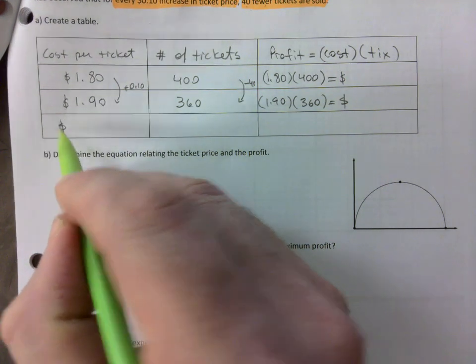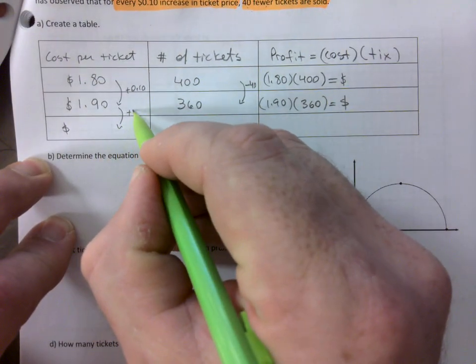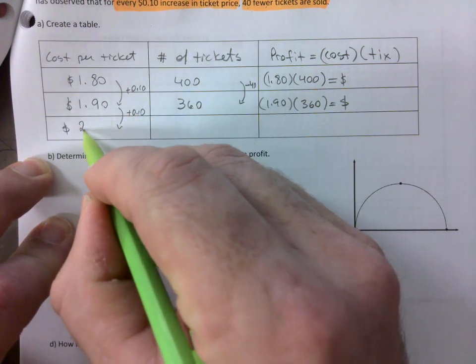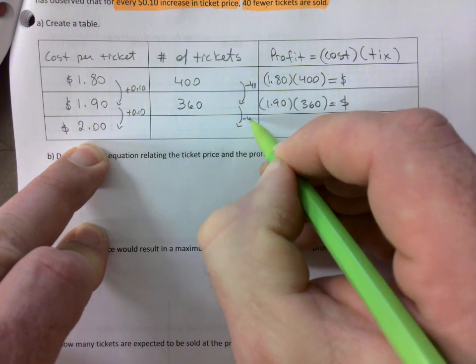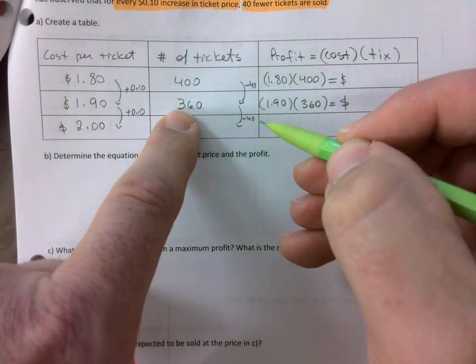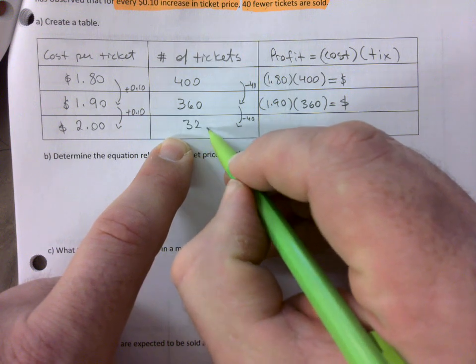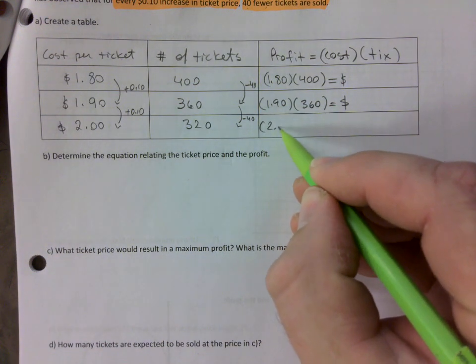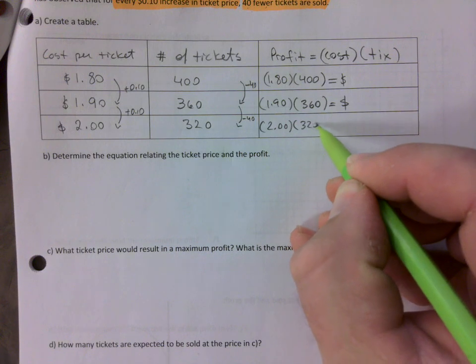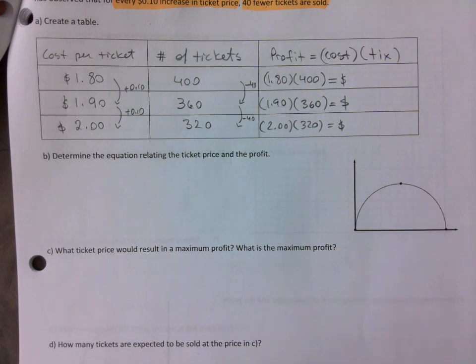One more time. If you add 10 cents again, this turns to be $2. This would reduce by 40 again. So 360 minus 40 is 320. So you're selling fewer tickets as you increase the price. That would give you $2 here times 320. And we're going to get a dollar amount there. You basically are very close to finding your 3 points.